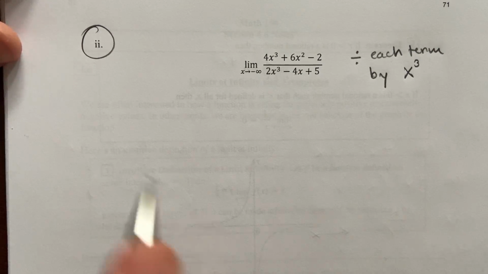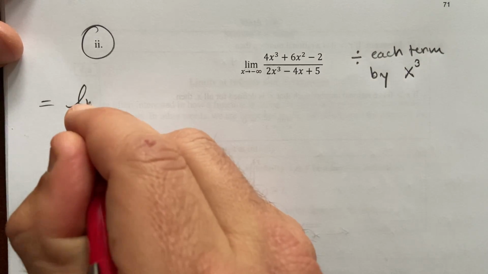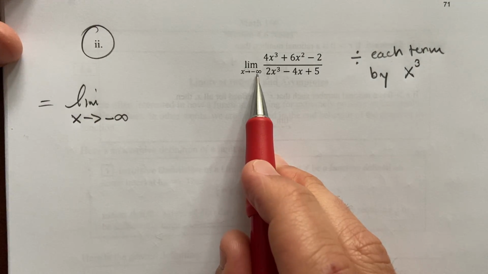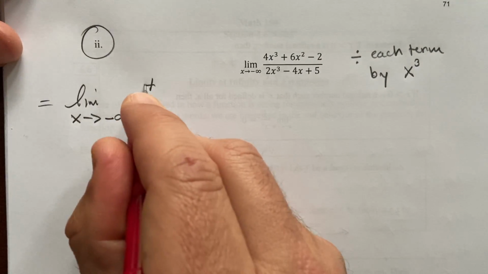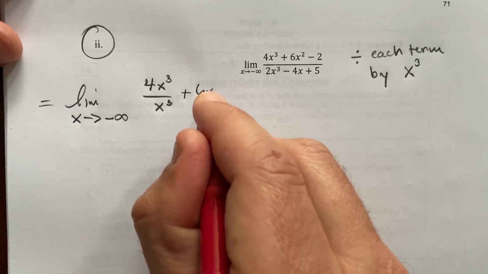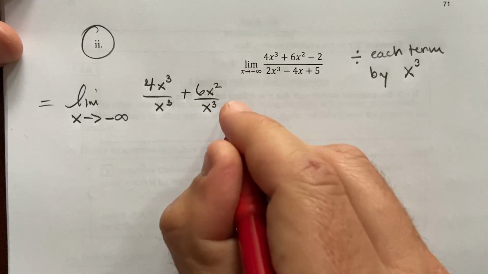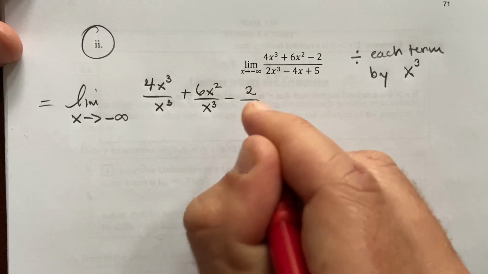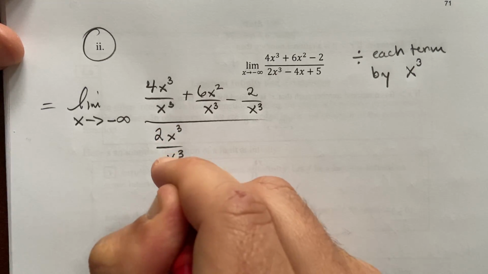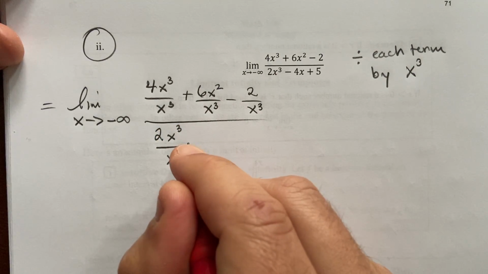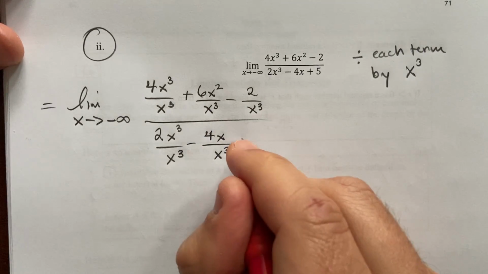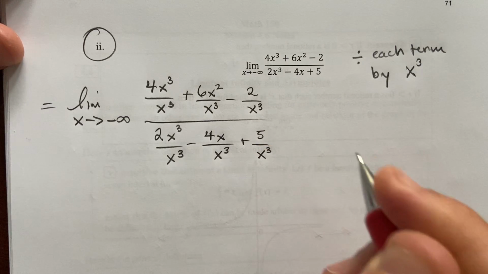Okay? So I'll have that this limit equals the limit as x approaches, I'm approaching negative infinity this time, of 4x cubed over x cubed plus 6x squared over x cubed minus 2 over x cubed, all over 2x cubed over x cubed minus 4x over x cubed plus 5 over x cubed.